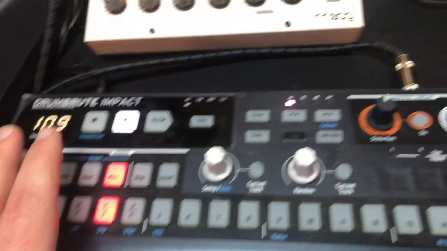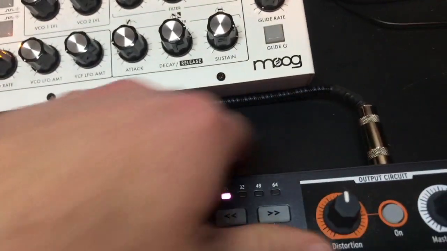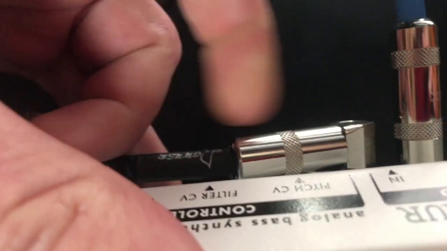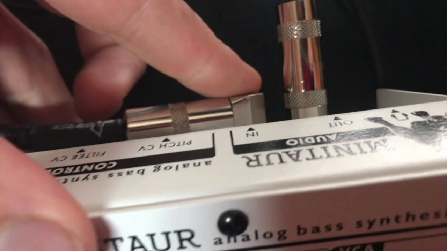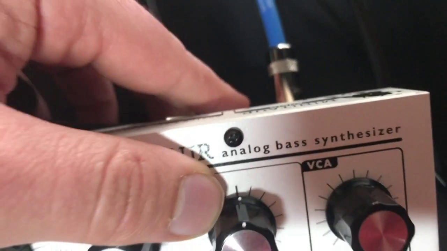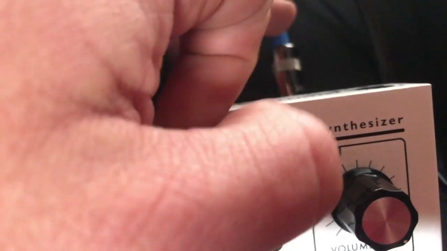So I have the Drumbrute Impact, and I have a 1/4-inch cable into the audio out, and then just to follow it around, it's going into the audio in of the Moog Minitaur, and then I have the audio out of the Moog Minitaur going straight into the interface.